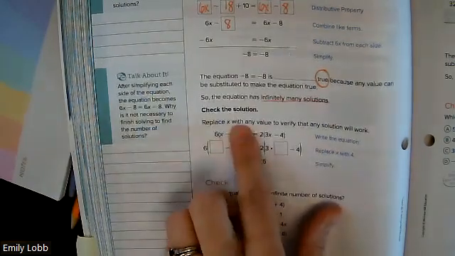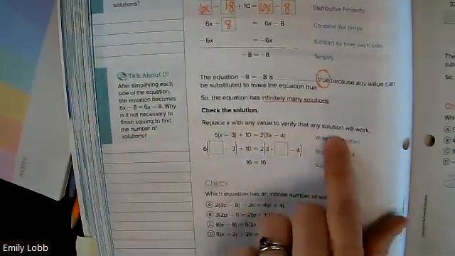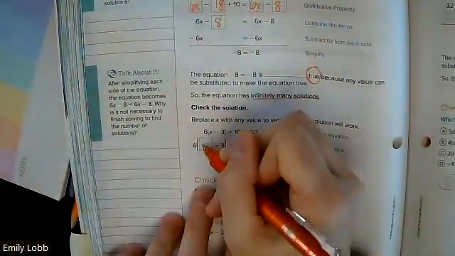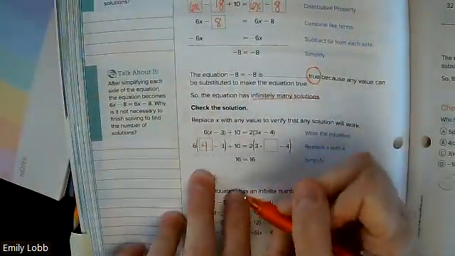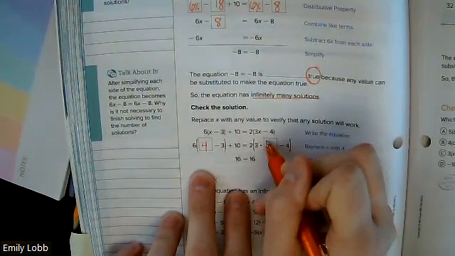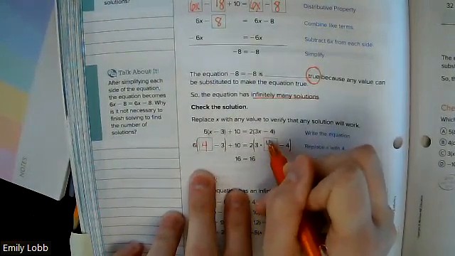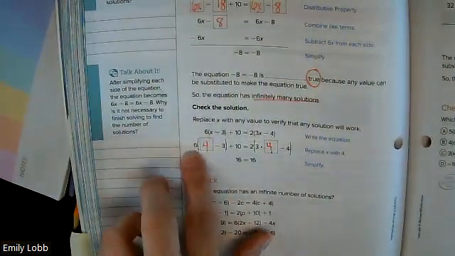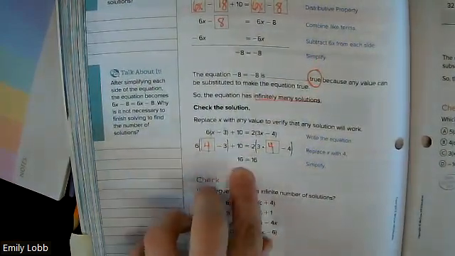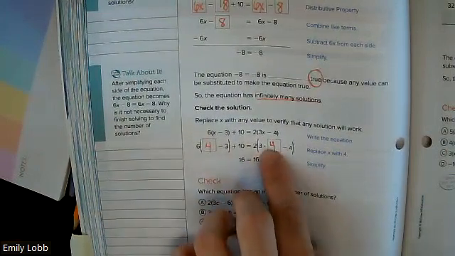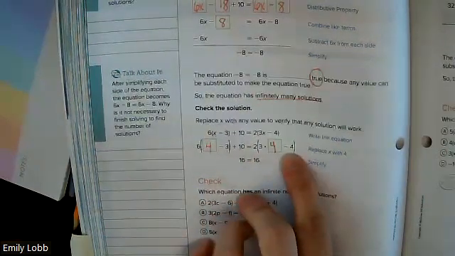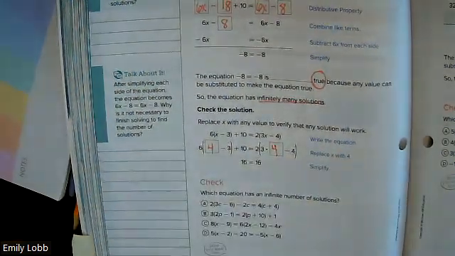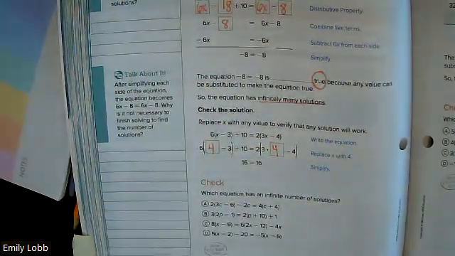So we can replace x with any value to verify that any solution will work. We could put in a 4 here. So this is 4 minus 3, so 6 plus 10 is 16. Here we end up with 12 minus 4 is 8. 8 times 2 is 16. So that still makes it equal.